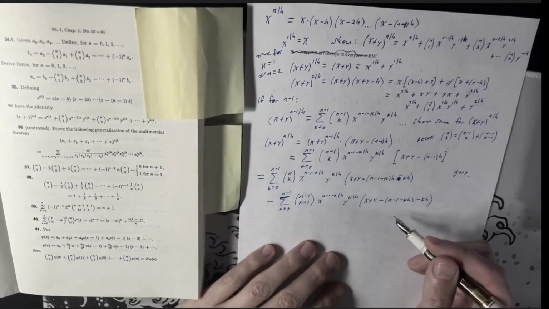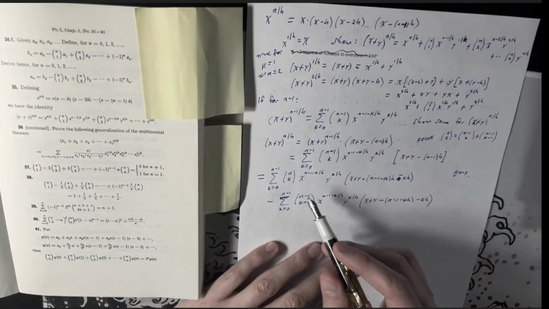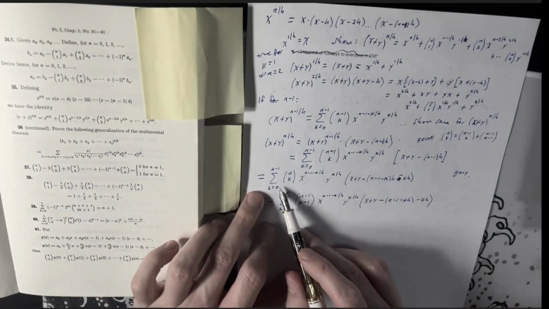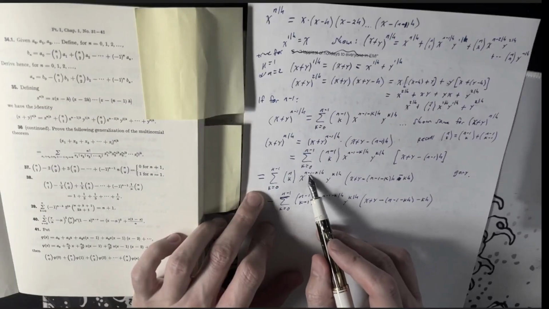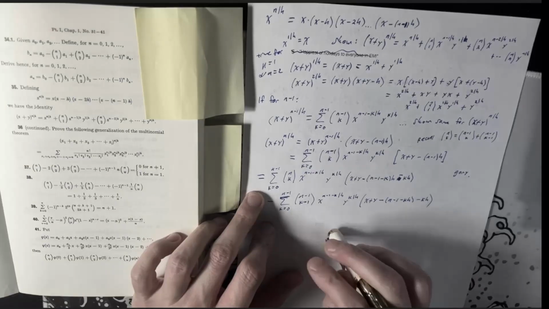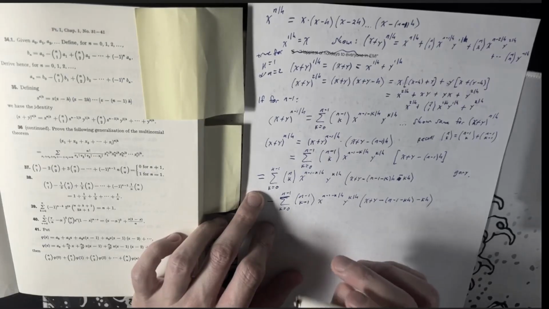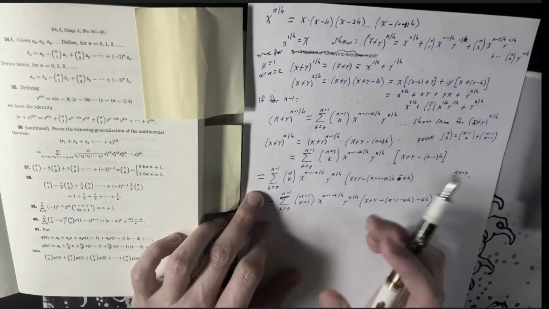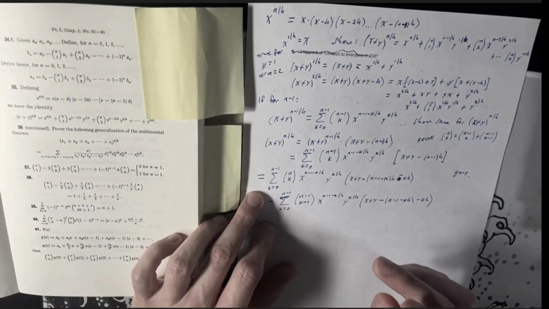Will we succeed? I don't know. Remember, of course, the goal is to make it look like this, but with n minus k. And then this index will also change. But that's about it. That's all we need to happen.